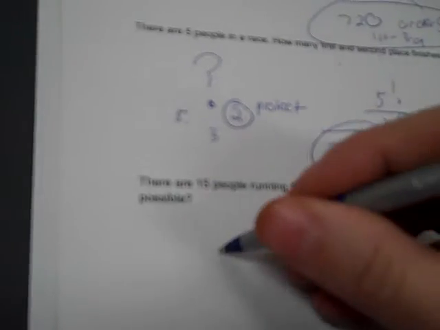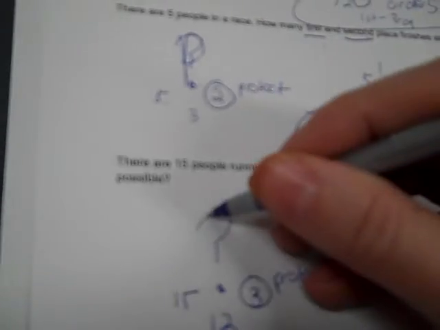Then the last one, there's 15 people running for class president. How many first through third place finishes are possible? So again, we don't need all 15 places. I want third. And by the way, up here I should have underlined first and second. Here, first and third. So 3, 12. Again, these 3, I see those words, so I want those ranked. That means protect. That means do not put it in here. So that's a P. Again, put the P right here. That's permutation. Protect P, if that helps you remember.